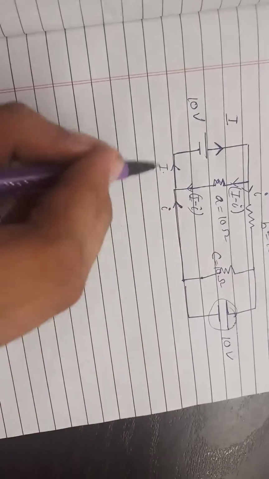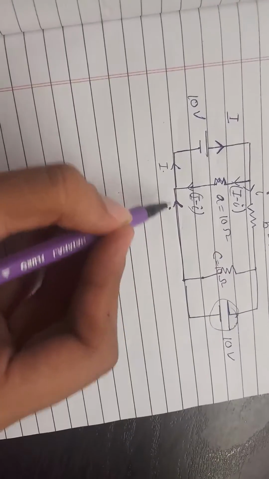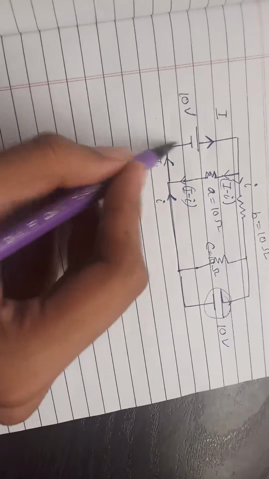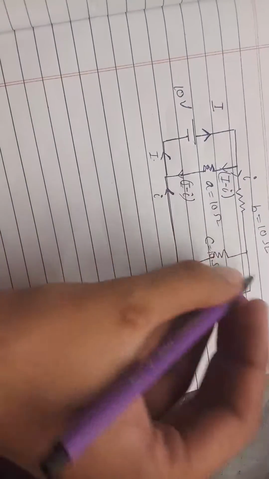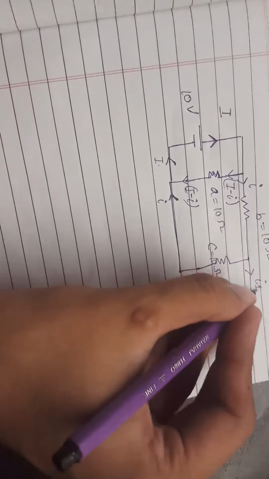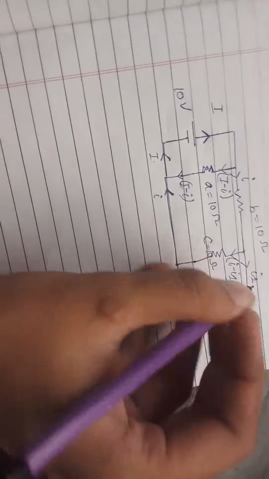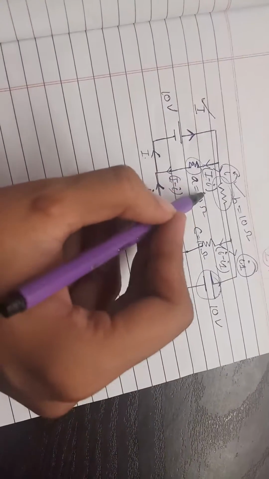By Kirchhoff's law, the current I has to come from here so that it makes a total of I in this circuit, so the current can move. Let this be I1, and the other I minus I1. So how many unknowns? Small i and I1. The current through B is small i, and the current through A is I minus i. We need to find the values of I and i.